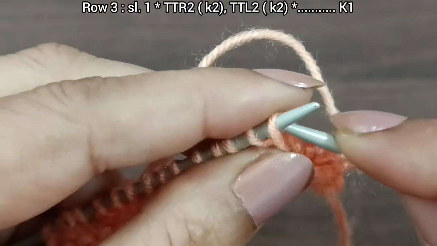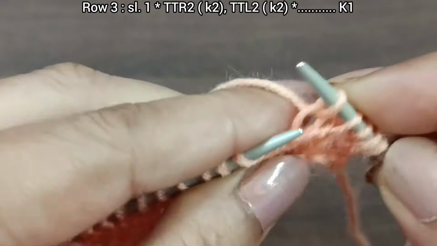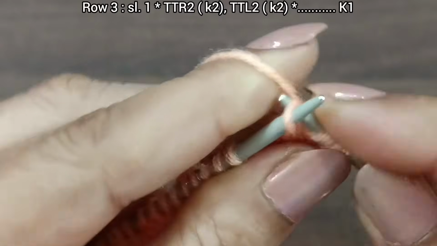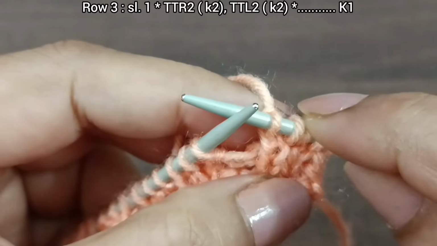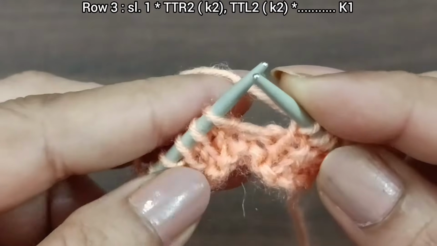First we knit, slip 1, knit 1. Take this first on your left needle and knit this second stitch. That's a repeat. Twist 2 from left to right and knit 2. Twist 2 from right to left and knit 2. Again we repeat this pattern. How much do you have?